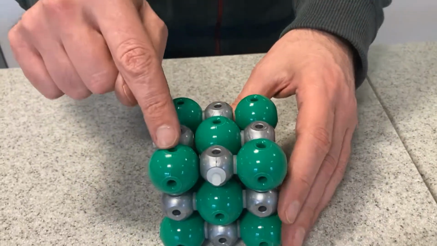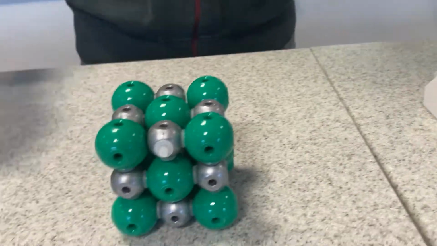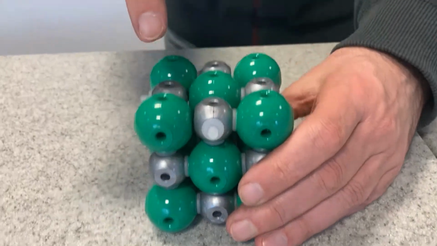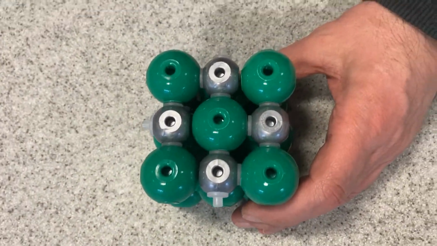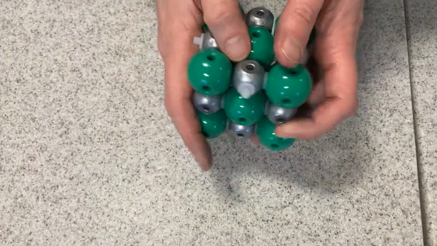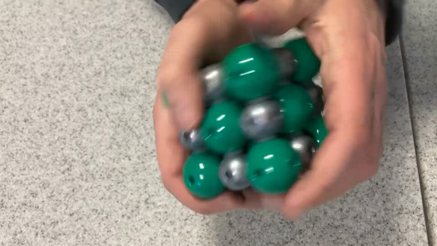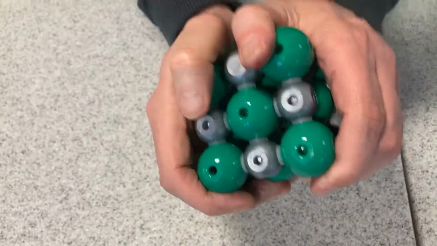And it goes chlorine, sodium, chlorine, sodium, chlorine, billions of them, and then it's the same in this direction as well. It just goes on and on in all directions. And it's called a lattice. It's really, really strong. This particular type of bonding, this particular type of material is super, super strong.